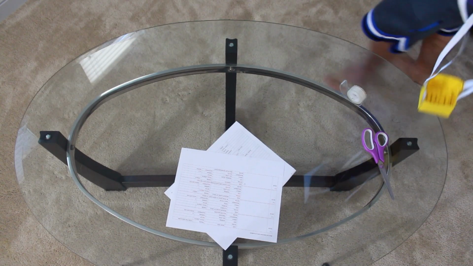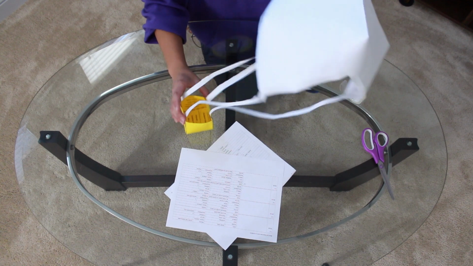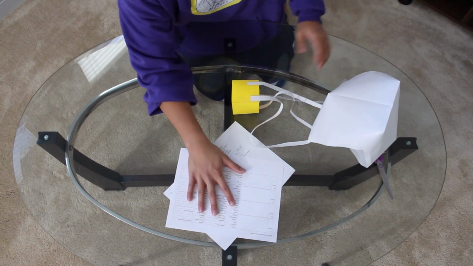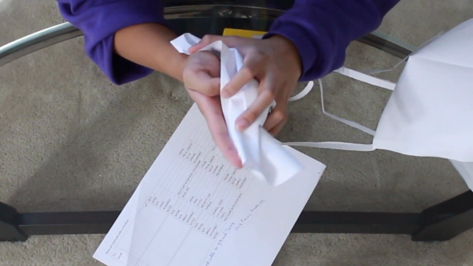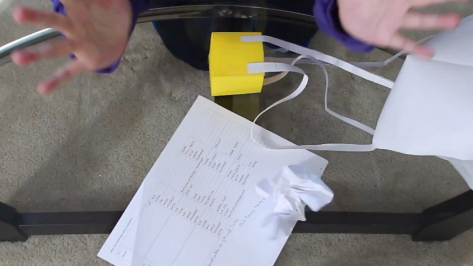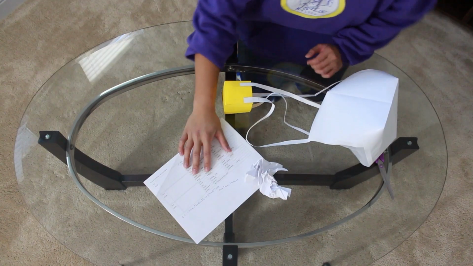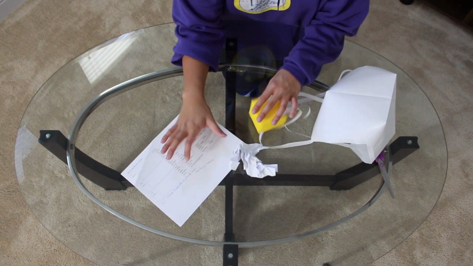All right, back to the construction of this parachute. So the only thing I'm going to be doing to the parachute is grabbing this, and that's it. That's all I'm doing. I'm just gonna tape it to the bottom of the box, I guess.